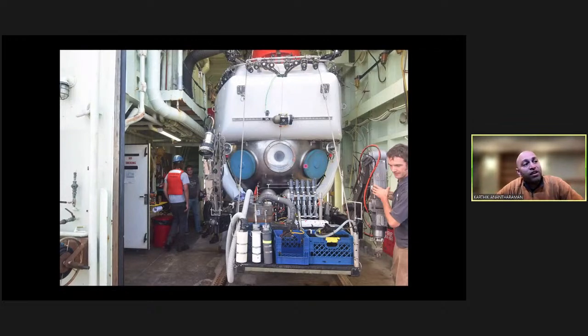Alvin has 5 different windows, so we can look outside the submarine with 5 windows. As you can see, these windows just look like eyes. Even though this is a multi-million-dollar instrument, you can see that scientists use cheap equipment. These are plastic milk crates, because they are very useful. They never compress. Anything that's made of softer material will compress, whereas milk crates are great for sampling in the deep ocean. They can take pressure very well.